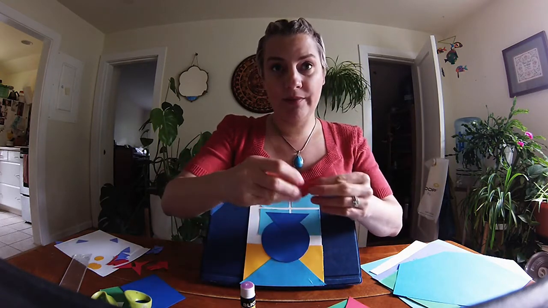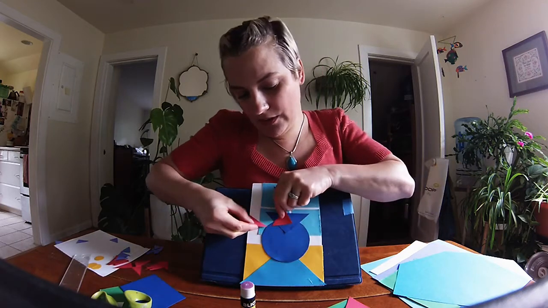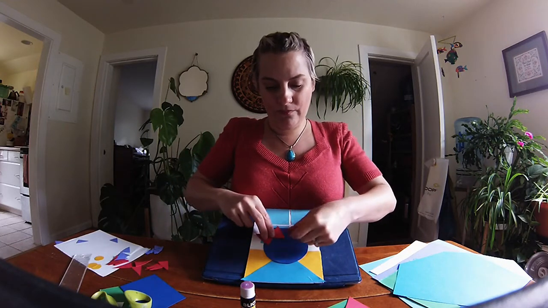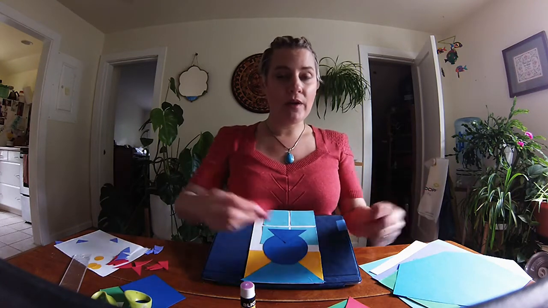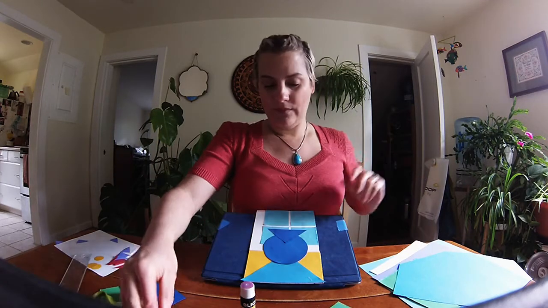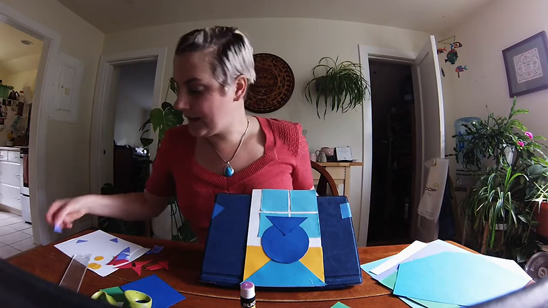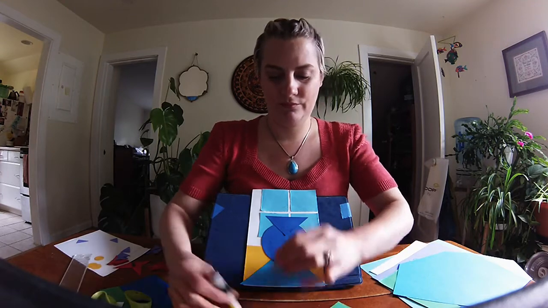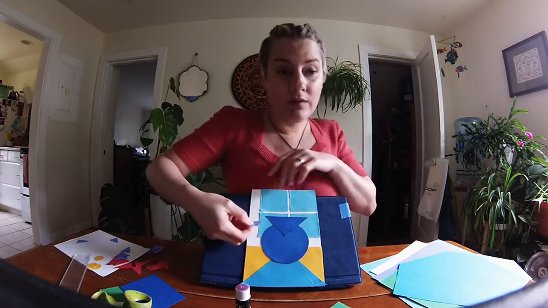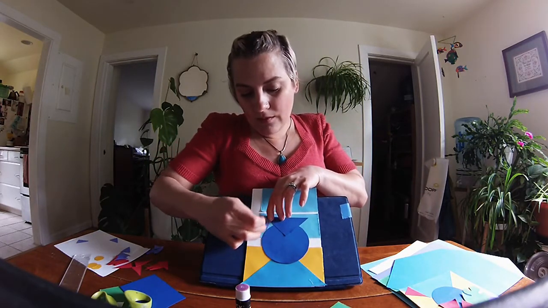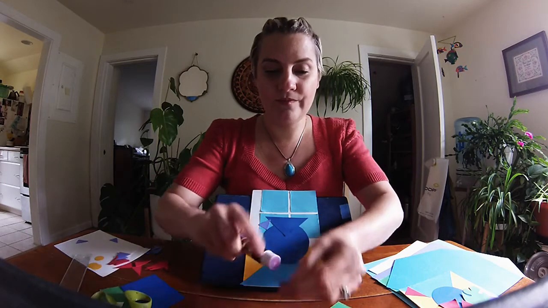Now your flowers, in my example I had all the triangles with the points going in, but you could make your flowers however you want. You could have the points going out. You could also have little rectangles or triangles and rectangles together. Really, you could have circles. The sky's the limit. This is just to give you an idea. So I'm going to start with my little purple flowers. And let's see. I'm just going to start them going around in a circle.